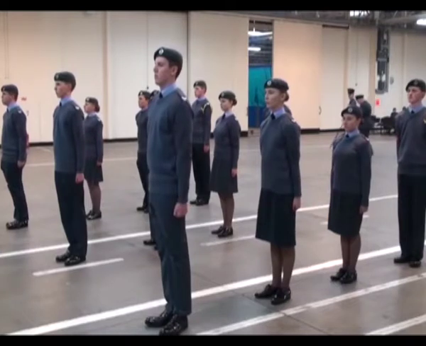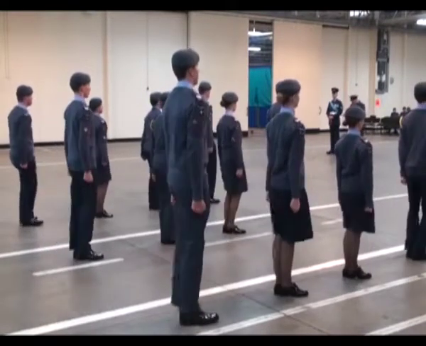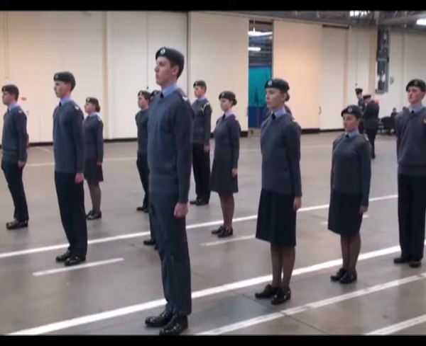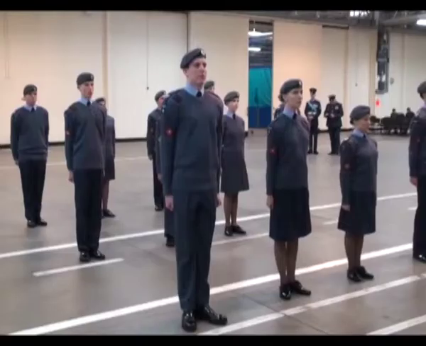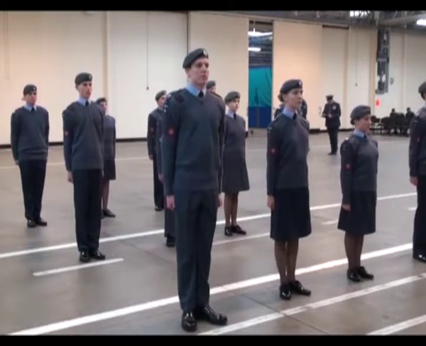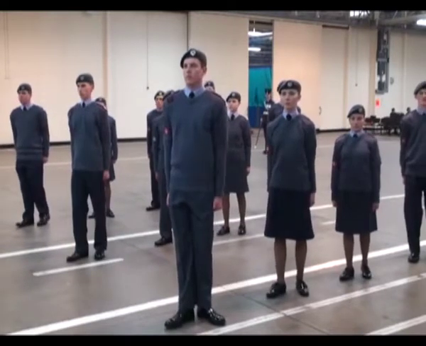Squad will advance, about turn. Do a 180-degree turn, pivoting on the heel of your right foot and on the toes of your left foot, always turning around your right shoulder. Squad, by the left, left incline. Do what you would do in a left turn, but only turn 45 degrees. Squad, by the right, right incline. Do what you would do in a right turn, but only turn 45 degrees.